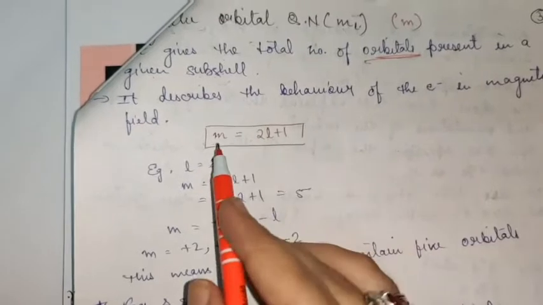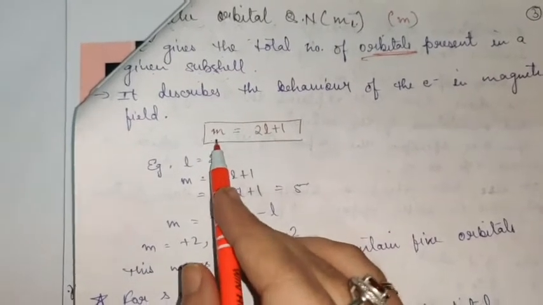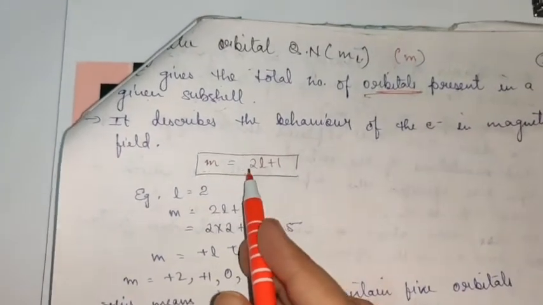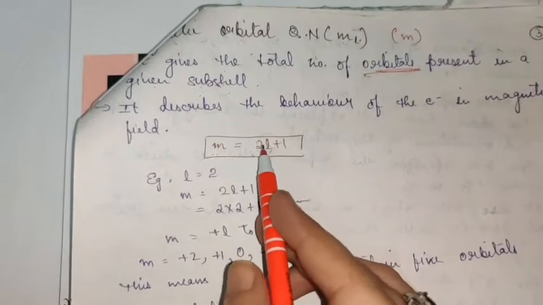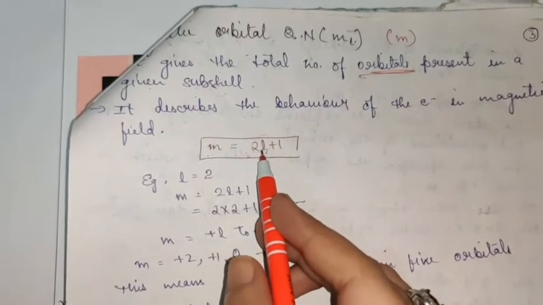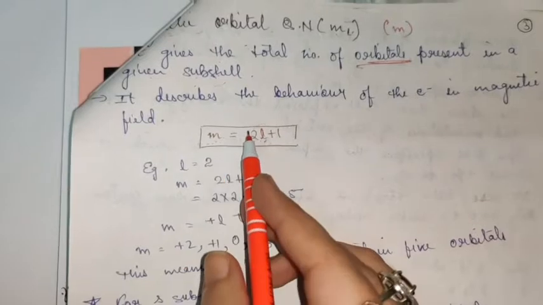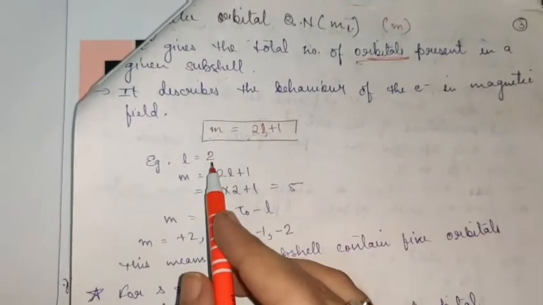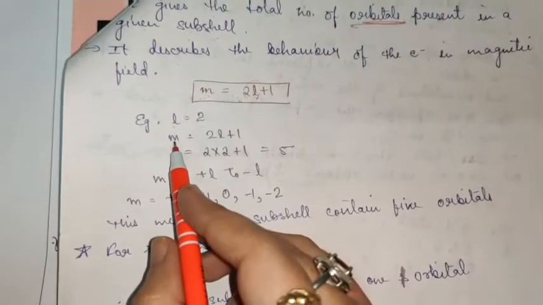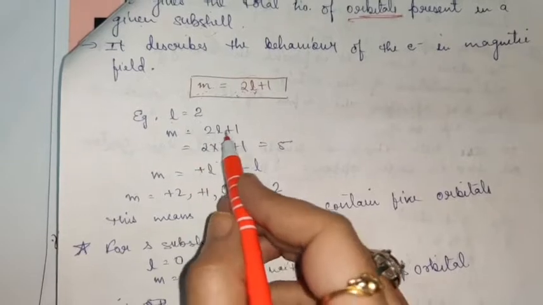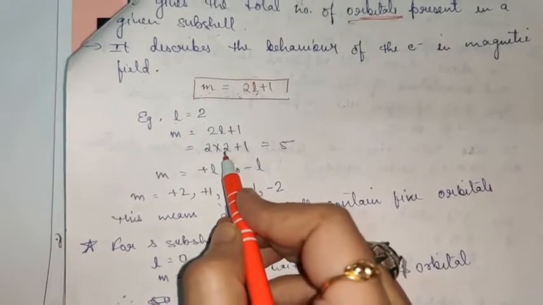So you can find out the value of the magnetic quantum number if you have the value of L. So N helps you to find out the value of L. L will help you to find out the value of M, that is number of orbitals. So if suppose the value of L is 2, then the magnetic quantum number will be equal to 2L plus 1, that is 2 into 2 plus 1 will be 5.